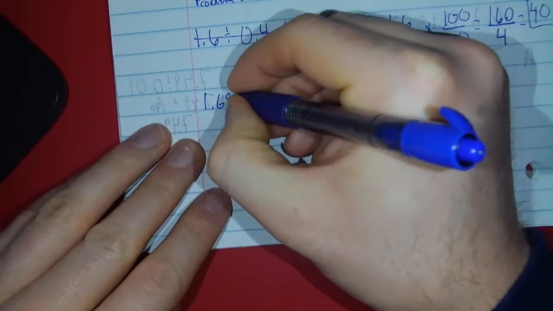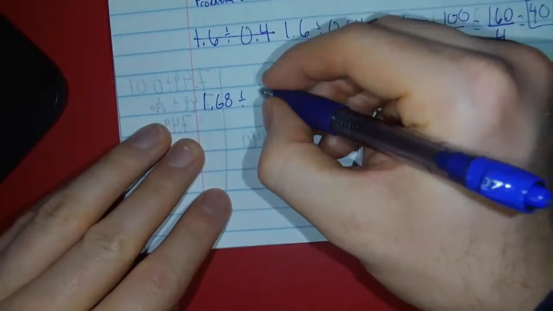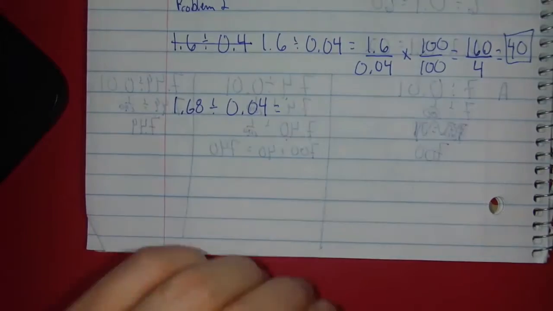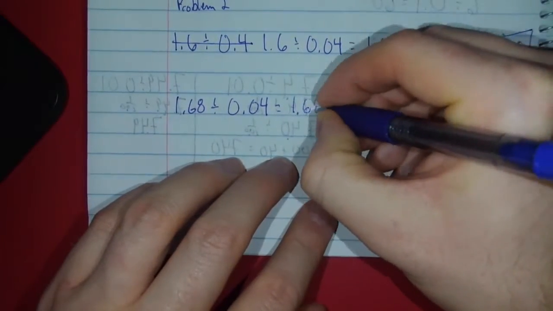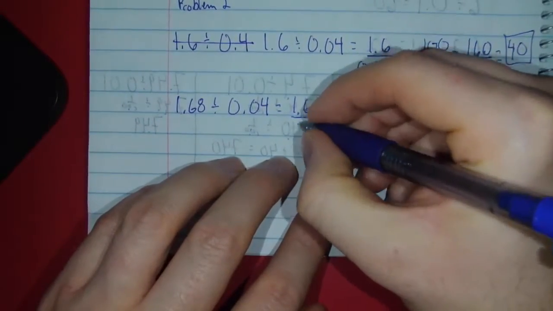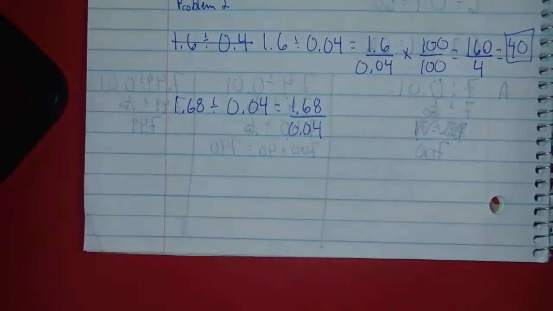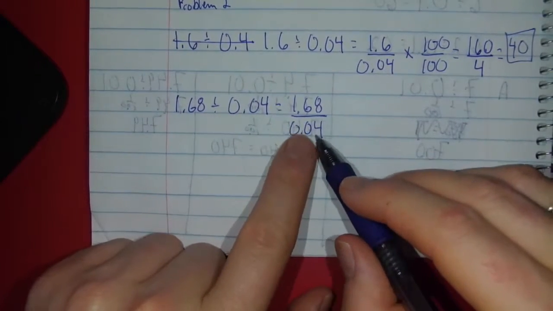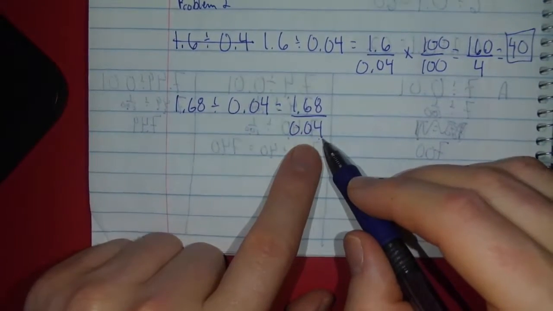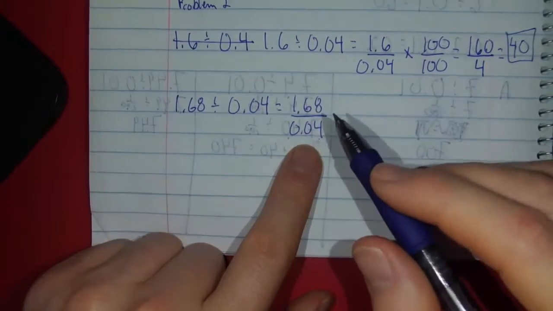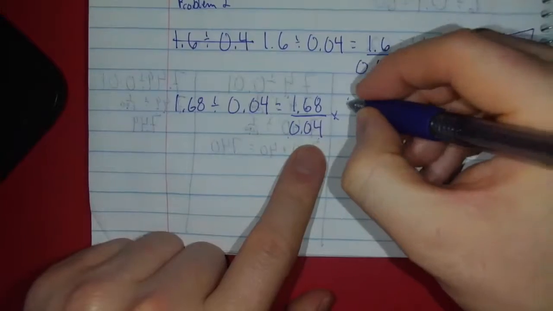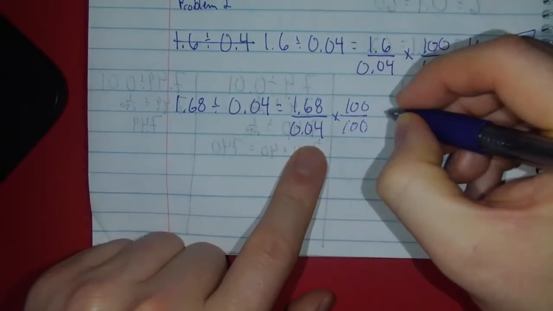1 and 68/100 divided by 0 and 4/100. My first step will be to rewrite this as a fraction. So I have 1 and 68/100 divided by 0 and 4/100. I want to change the denominator into a whole number. If I multiply by tenths, it won't be close. It will still be a decimal. So I'm going to multiply, like in the previous problem, by 100/100.